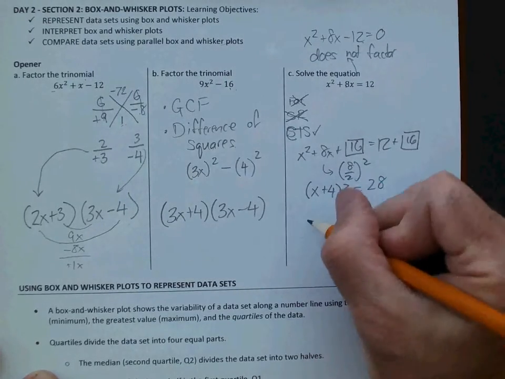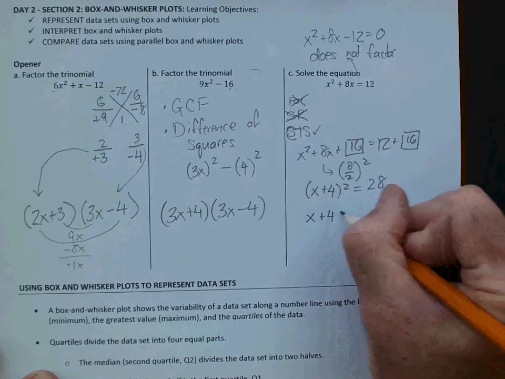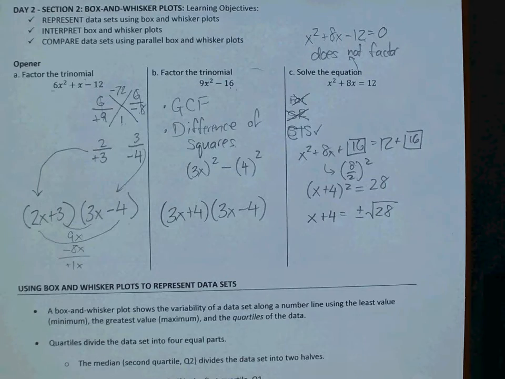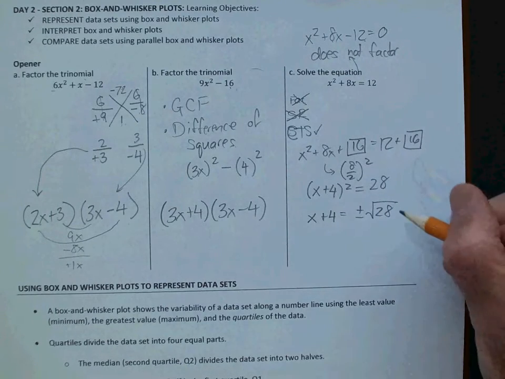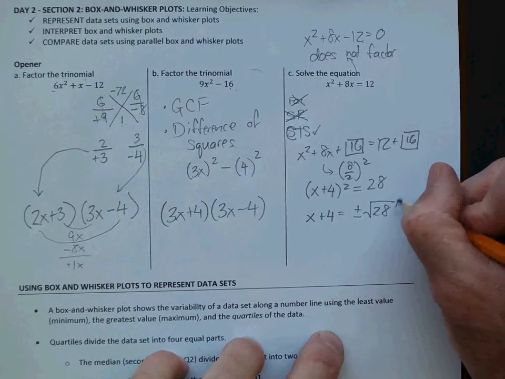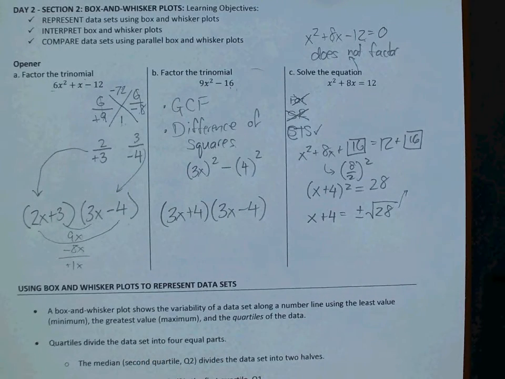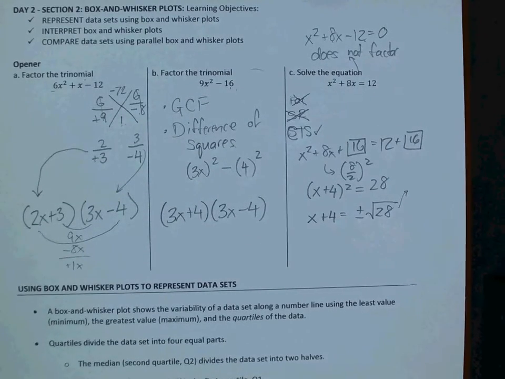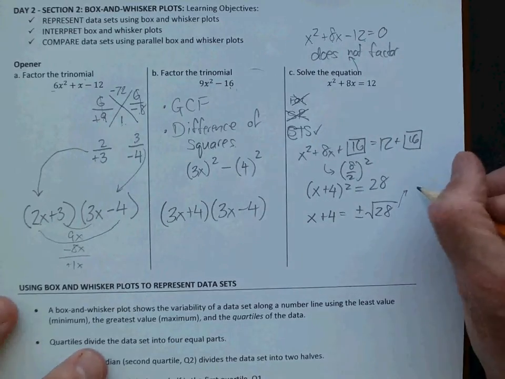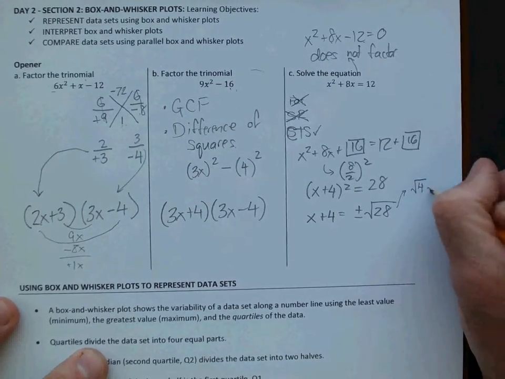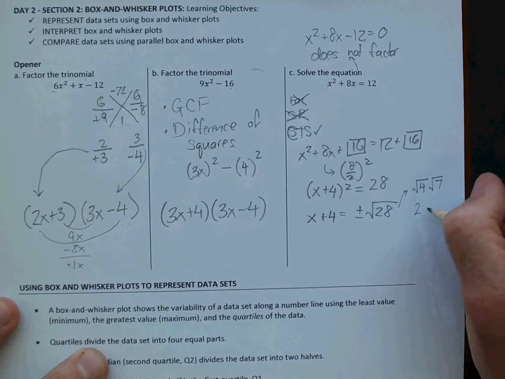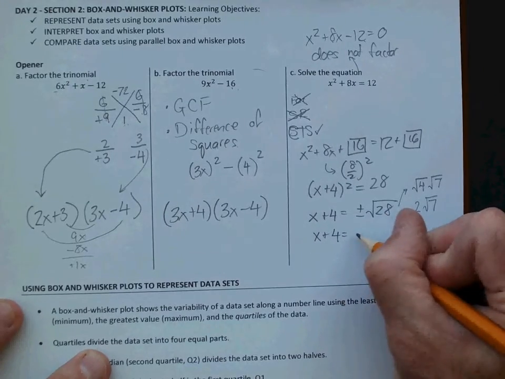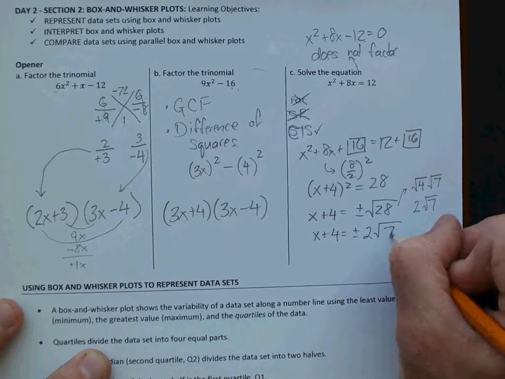Take the square root of both sides, I'm going to get x plus 4 is equal to plus or minus the square root of 28. Now, we have not spent much time on it, but I'm actually going to simplify this square root, primarily because I know for sure 4 goes into 28, and 28 divided by 4 is 7. So you could rewrite this as square root of 4 times square root of 7, which is 2 square root of 7. So this is x plus 4 is equal to plus or minus 2 square root of 7.